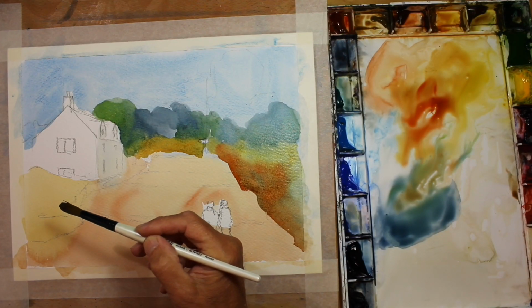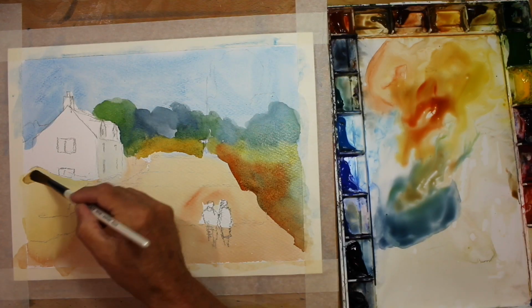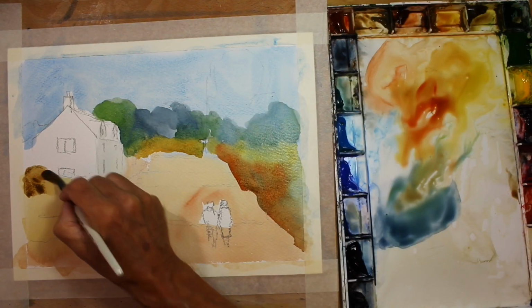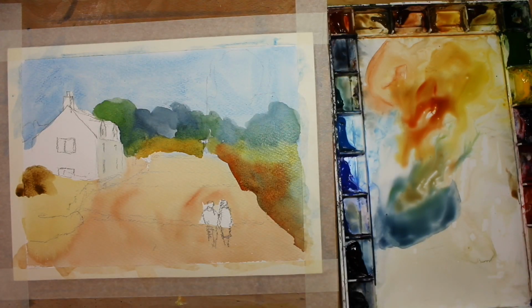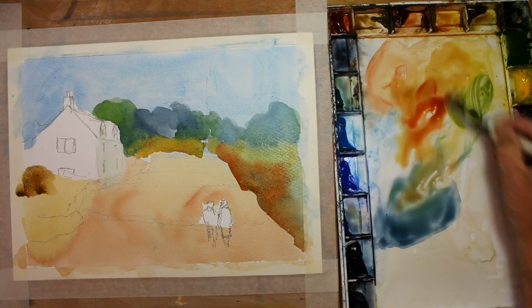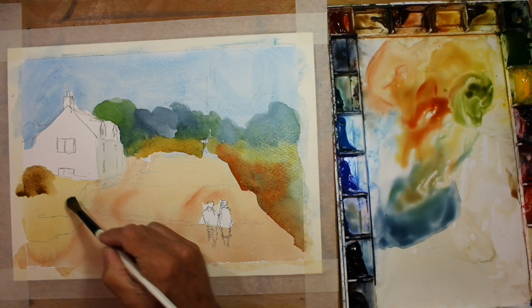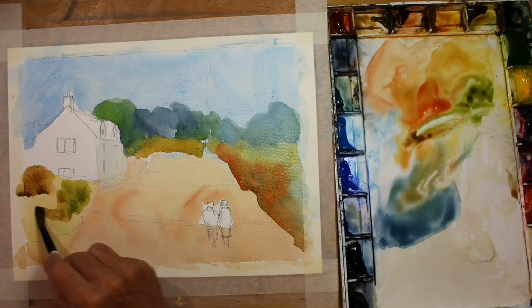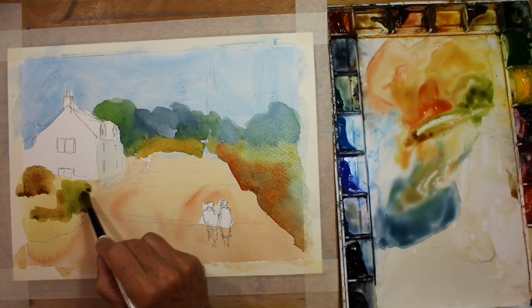Raw umber. Just popping in the area where the shrubs are at the front left. Don't worry about going over the edges onto the masking tape.